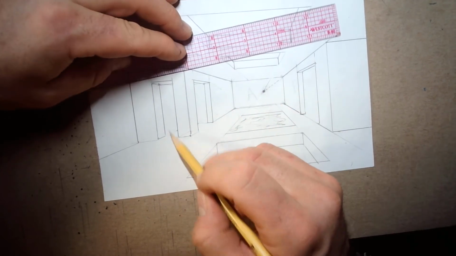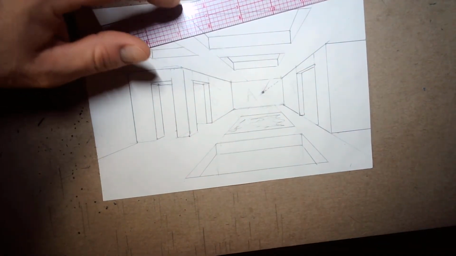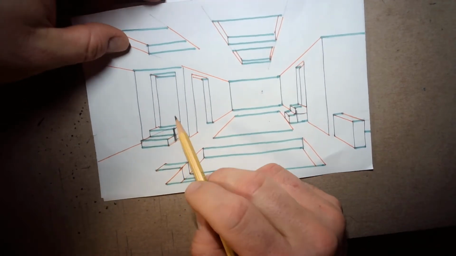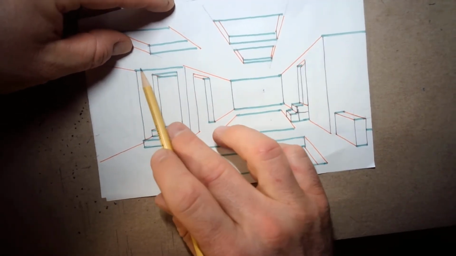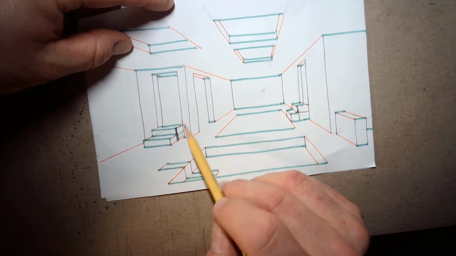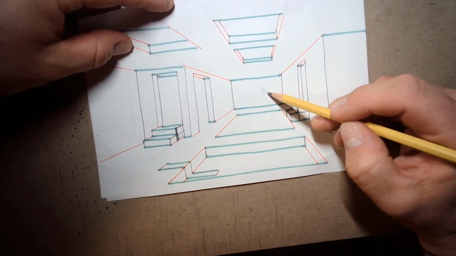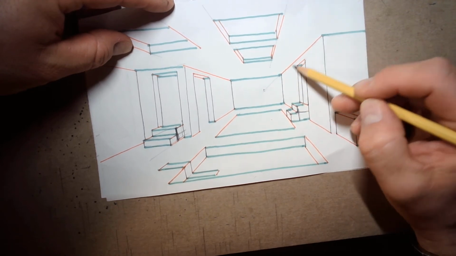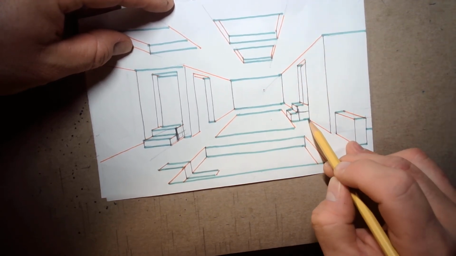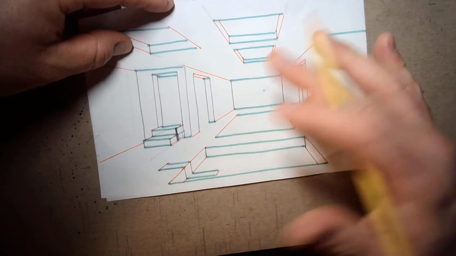So if I want steps coming down from here on this door, just think about the wall. The wall doesn't go to the vanishing point. The stairs stick out from the wall, so they have to do the opposite. Over here, the wall is a vanishing point. So the stairs have to use the horizontal. So they just switch out.